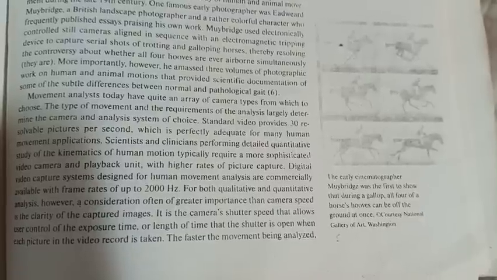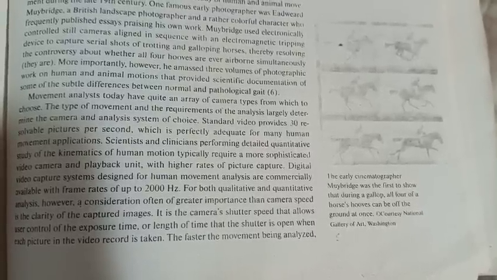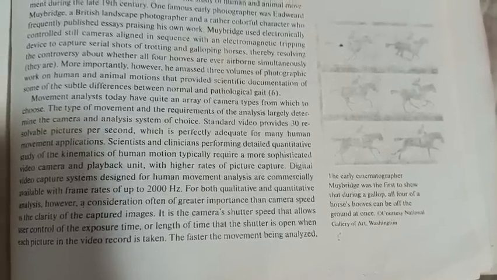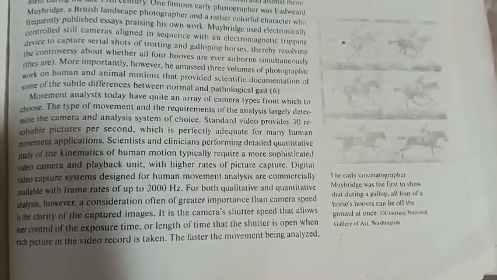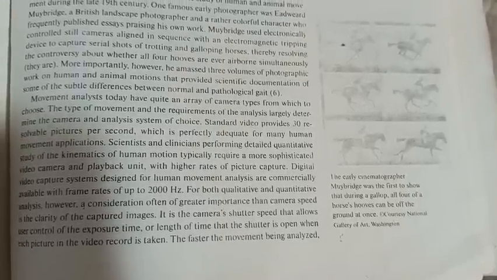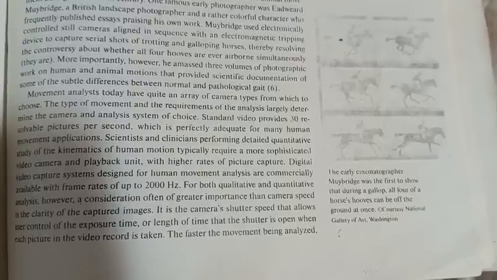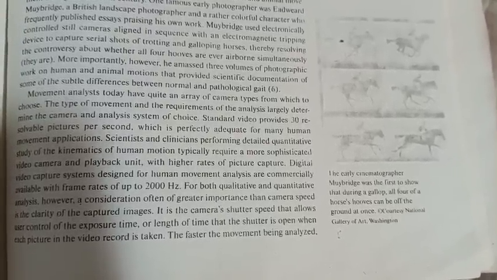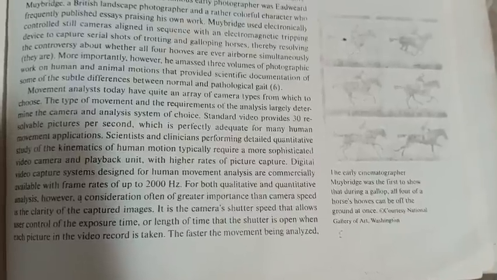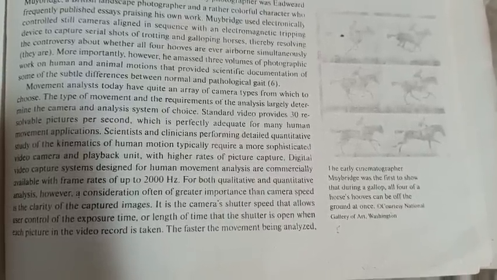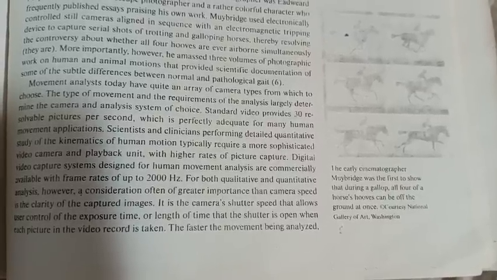Movement analysts today have quite an array of camera types from which to choose. The type of movement and the requirements of the analysis largely determine the camera and analysis system of choice. Standard video provides 30 resolvable pictures per second, which is perfectly adequate for many studies. However, the kinematics of human motion typically require a more sophisticated video camera and playback unit with higher rates of picture capture.